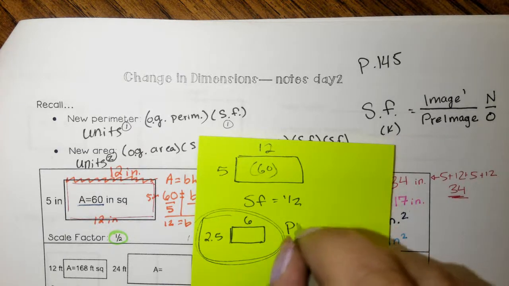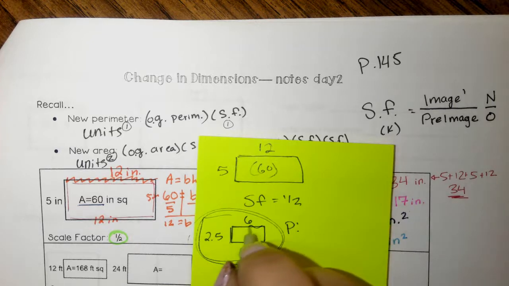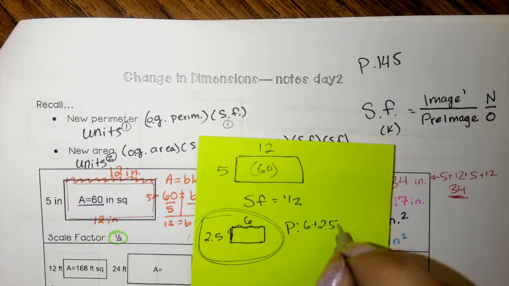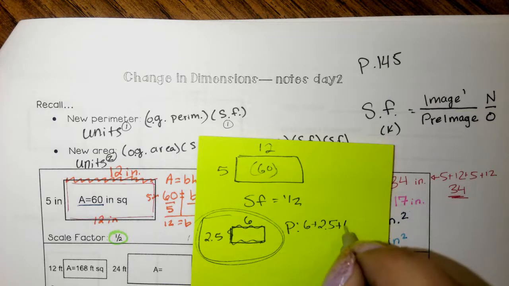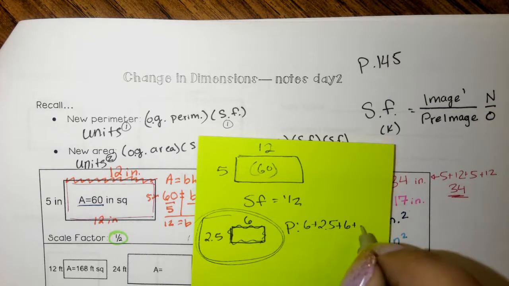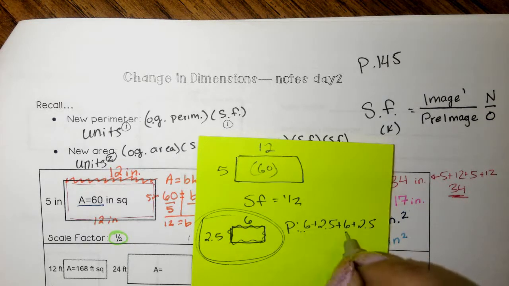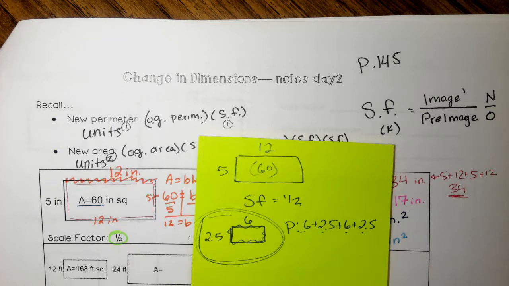To find the perimeter for that, you would add all the sides: 6 plus 2.5 plus 6 again plus 2.5. You'd have 6 and 6 is 12, 2.5 and 2.5 is 5, so the perimeter would be 17.